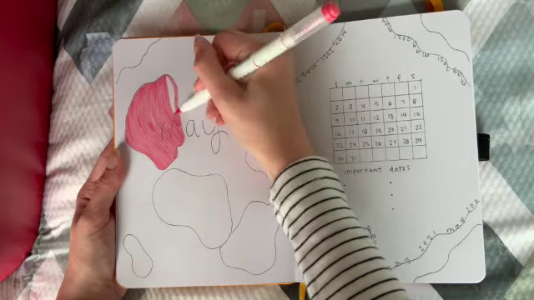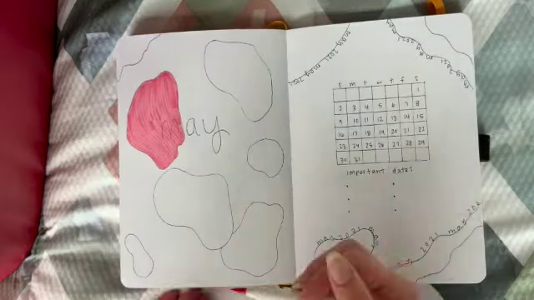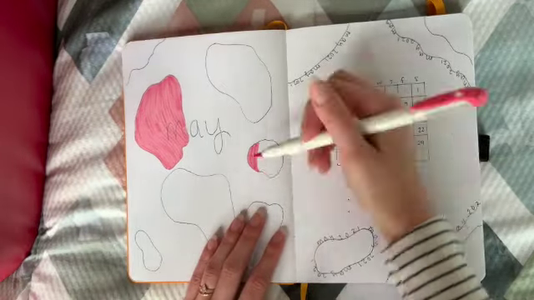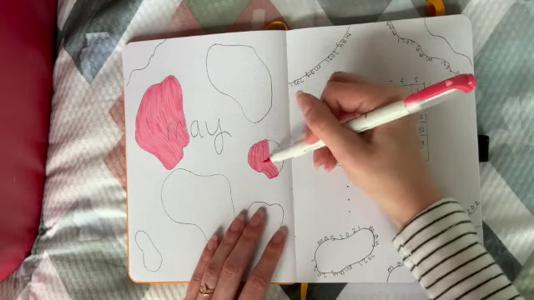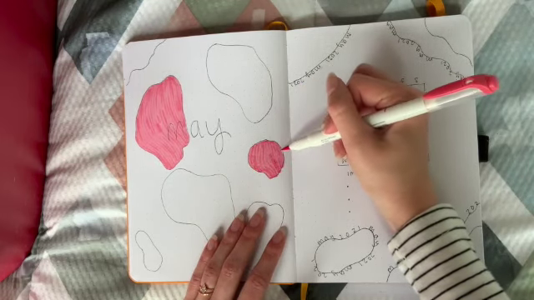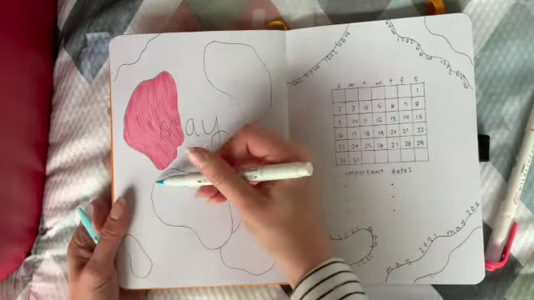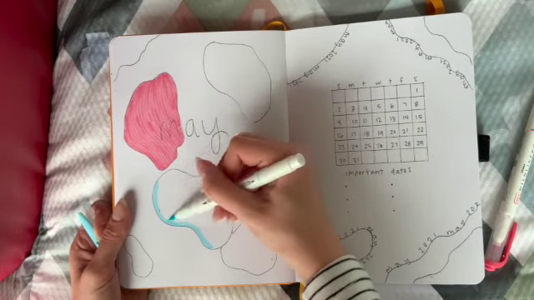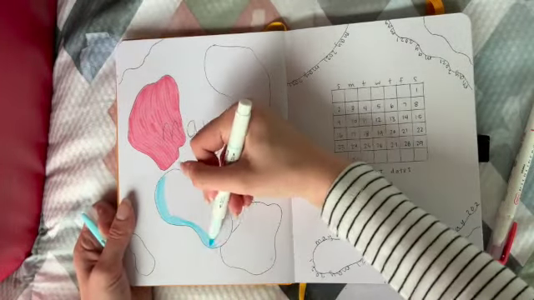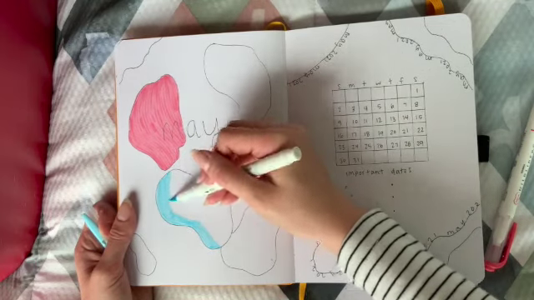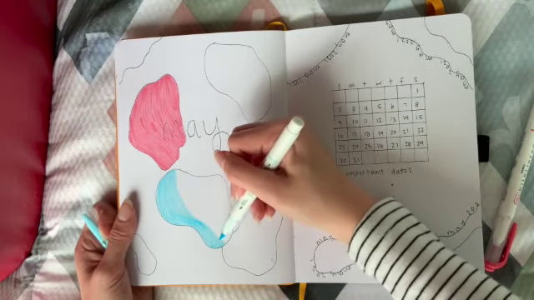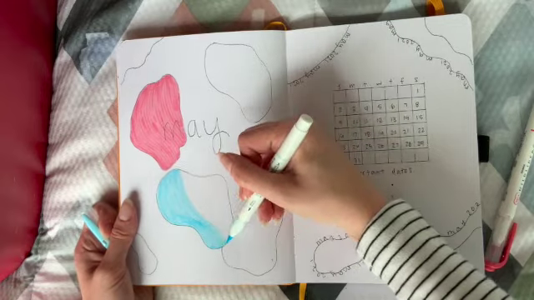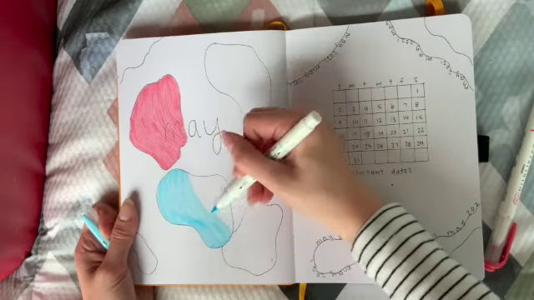And then I'm just adding the colors. So I used my Zebra Mildliners for this. I have the set that has a brush tip on one end, and then it has just a regular smaller felt tip on the other end. So that's the markers that I used.